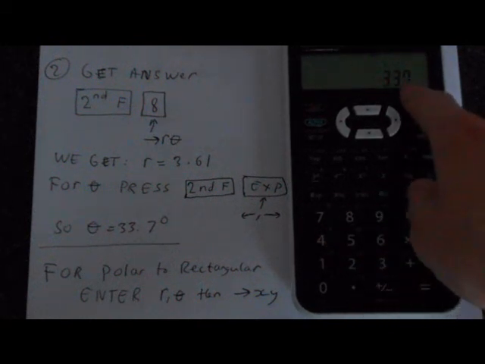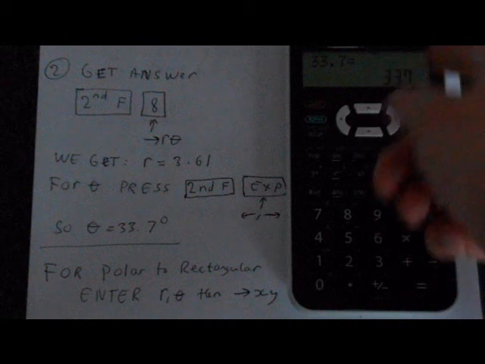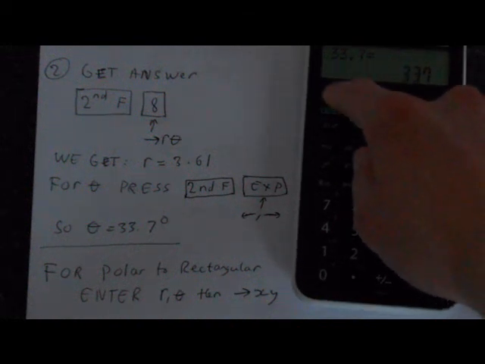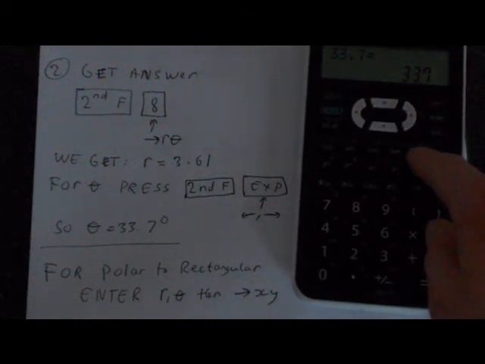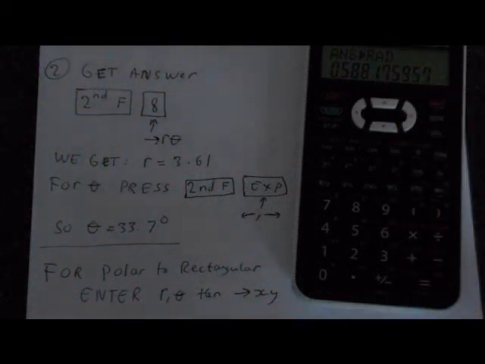For example, you've got 33.7 and you get that as an answer. You can simply press second function and then the pi button, and that will put that answer in radians. That may be of some use to you.